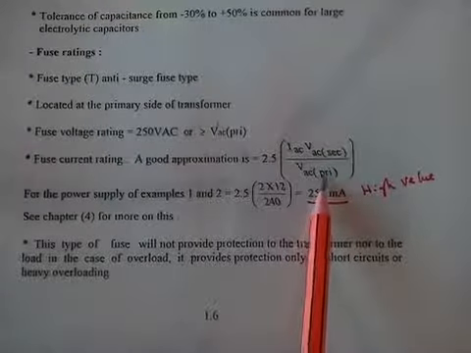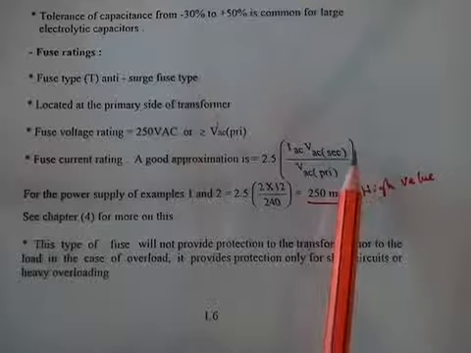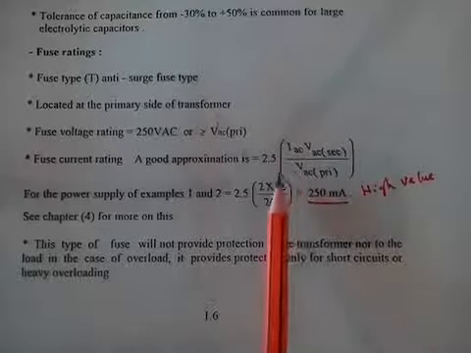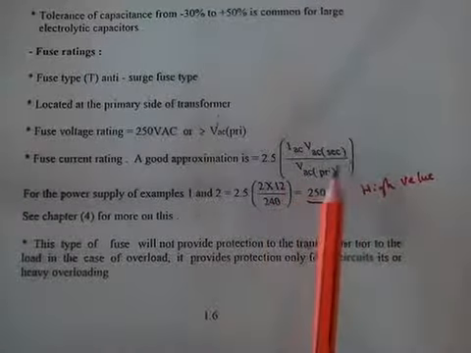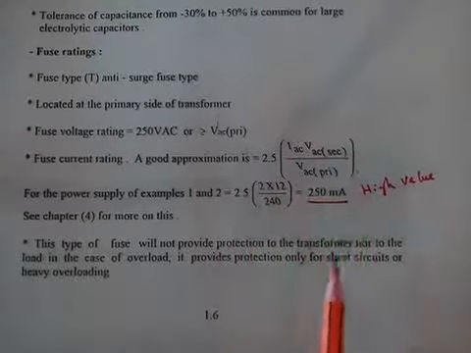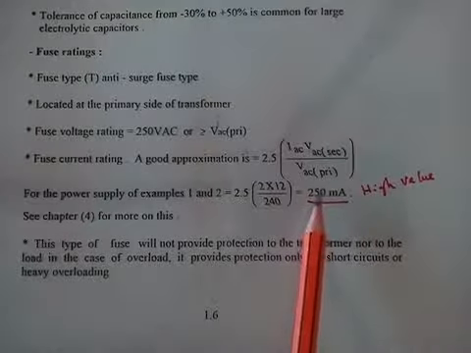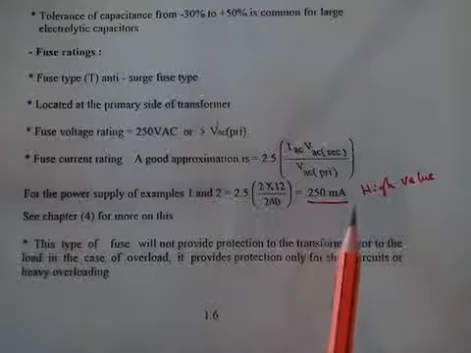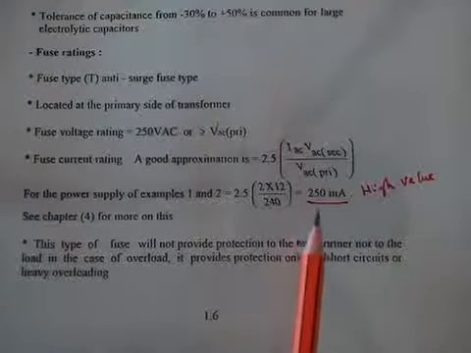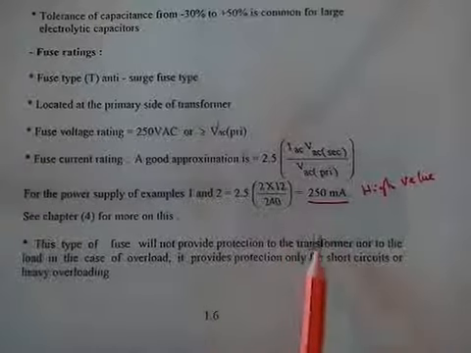side. Okay, and I have a full equation. I have a full lecture describing the fuses for the various types of these power supplies, and I have two additional lectures on miniature fuses and their applications and all of their aspects.